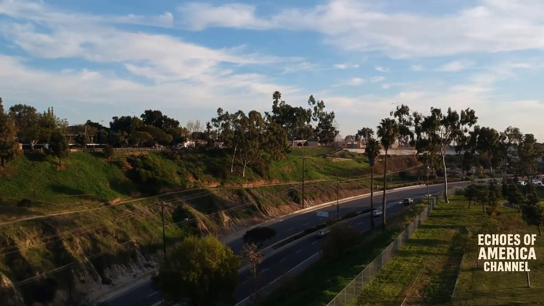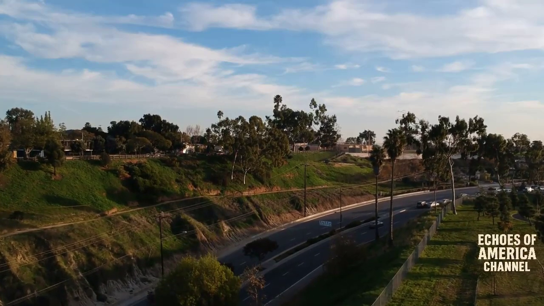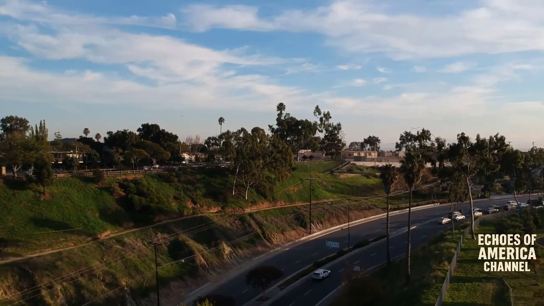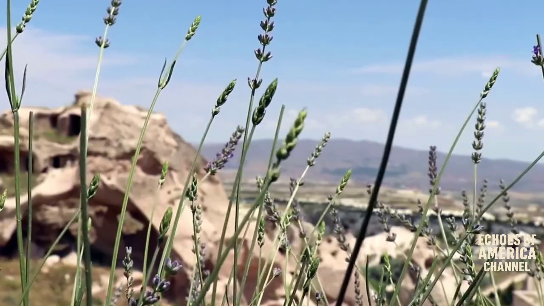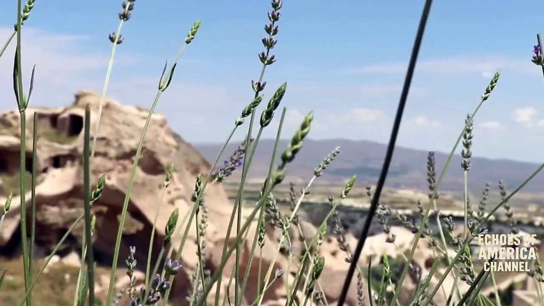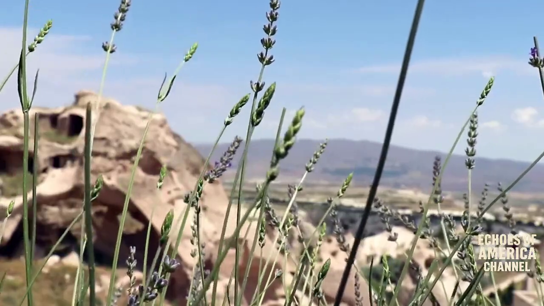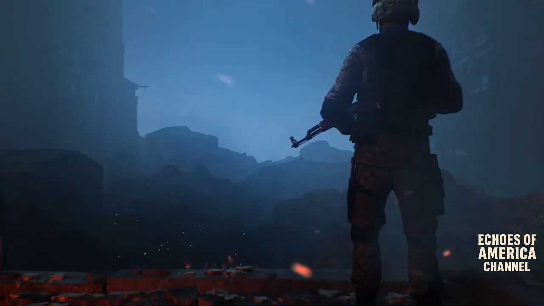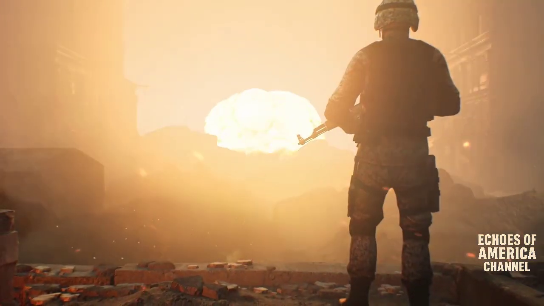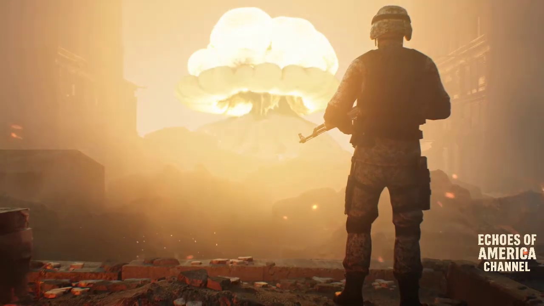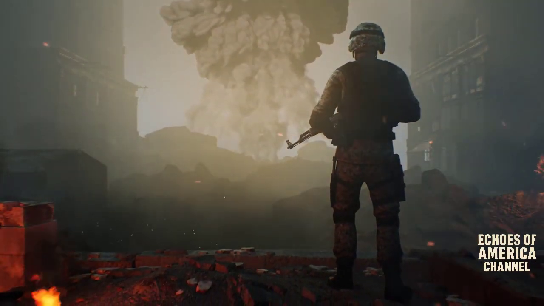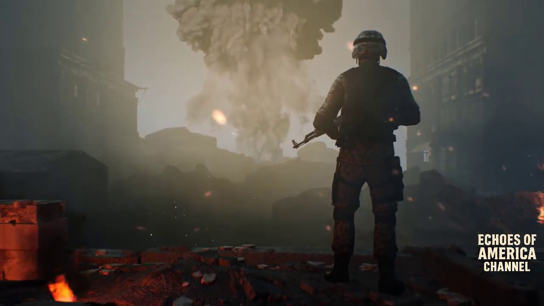Part 2: Becoming a Global Empire, 1898 to 1918. The Spanish-American War, 1898. Why it happened? Officially, to liberate Cuba. Unofficially, to seize Spain's colonies. What happened? The U.S. took control of Puerto Rico, Guam, and the Philippines. The cost: over 200,000 Filipinos died in a brutal war against U.S. occupation.